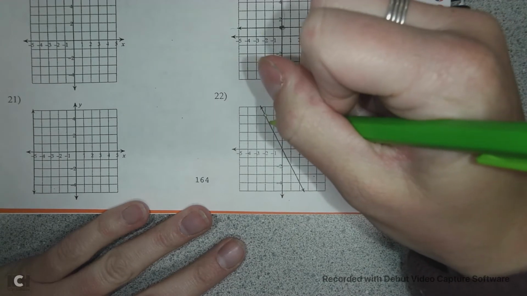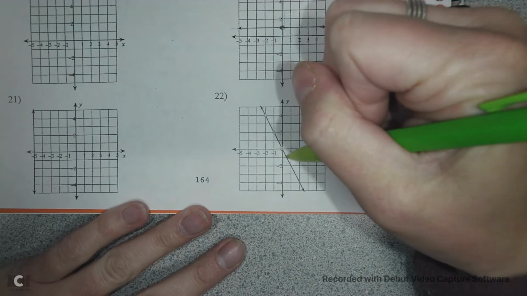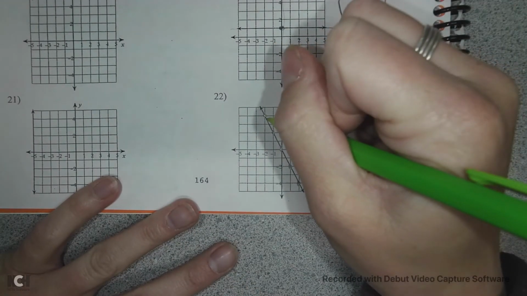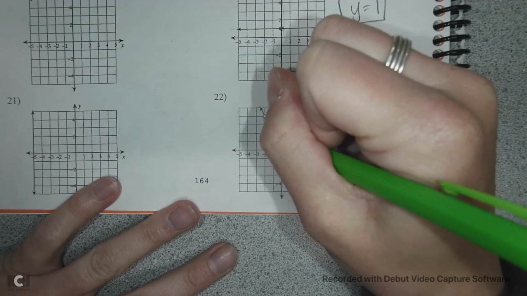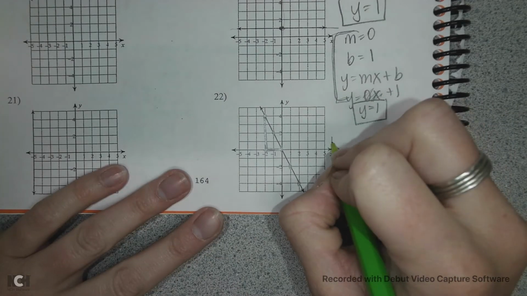Where my line crosses a corner of a box, not a corner, corner, not a corner, corner, not a corner, corner, not a corner, corner. Okay, that's enough. Then I'm going to connect my dots using a triangle. Now, you don't have to skip a dot if you don't want to. I did.